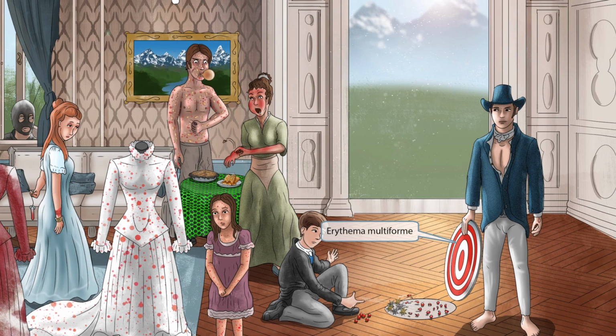However, other infections and drugs can also cause the same rash, and the rash typically begins symmetrically on the extremities and then spreads centrally, so in a centripetal direction. And the condition is self-limiting, but topical steroids can be considered. And this older son holding the target for his little brother is named Harold.